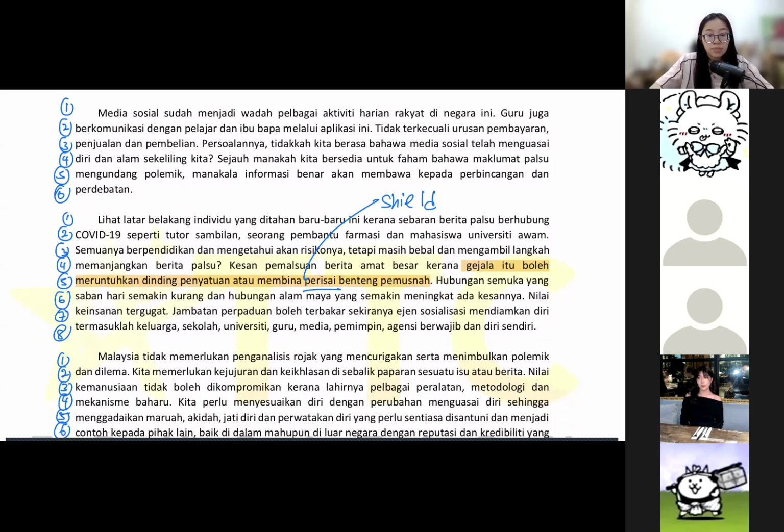Like, what is your answer? Nilai keinsanan tergugat. Okay, yes, correct. Number 7, is it? Yes, correct. So nilai keinsanan tergugat, which is the humanity, will get accused like this.